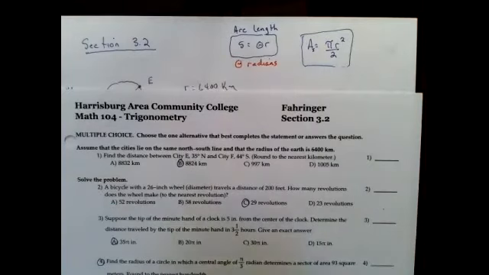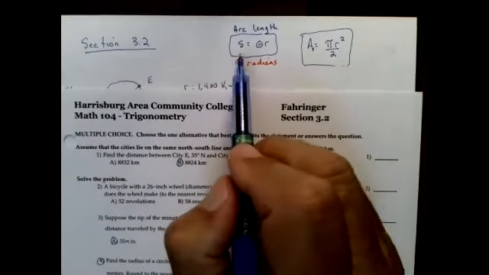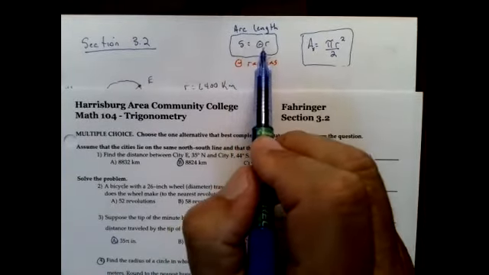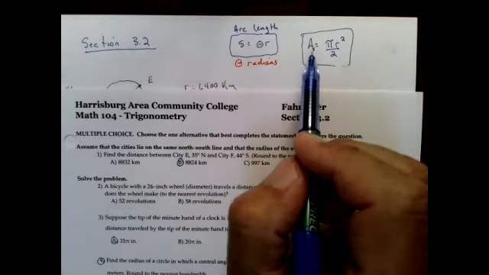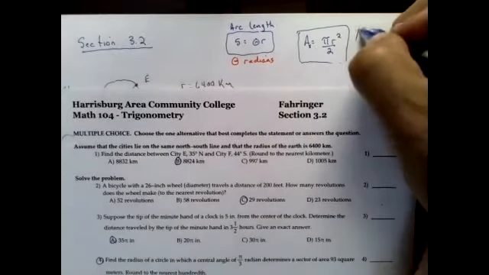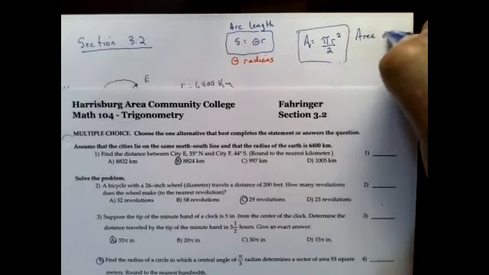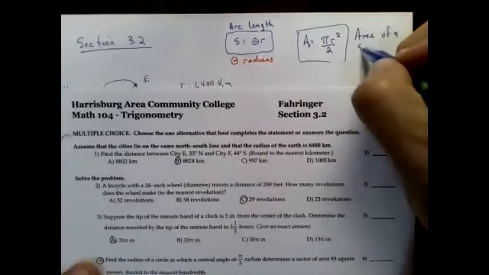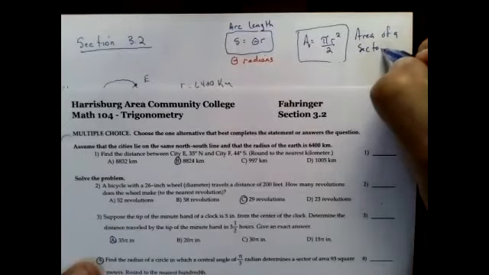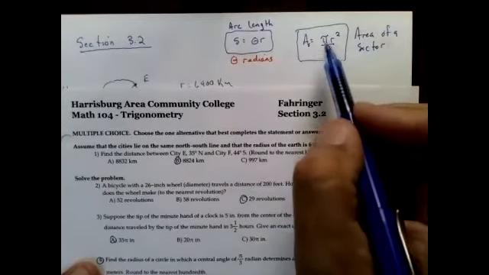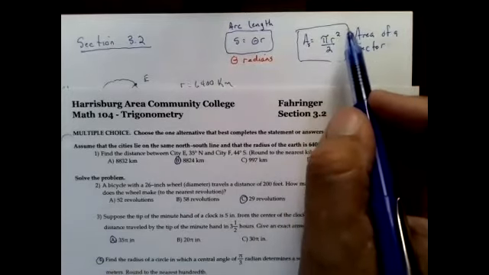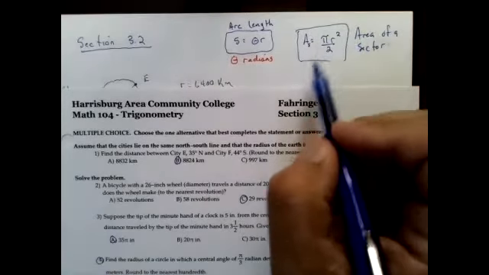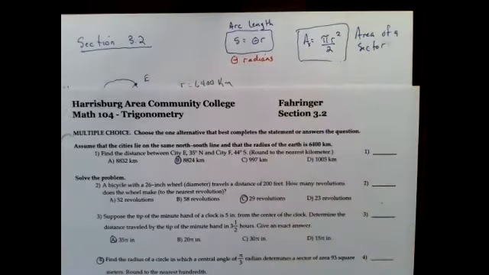You saw how we started with circumference equal to 2 pi r. And this one over here, area of a sector, had sort of the same kind of development, where it was pi r squared for the area, and we made some adjustments for the sector.